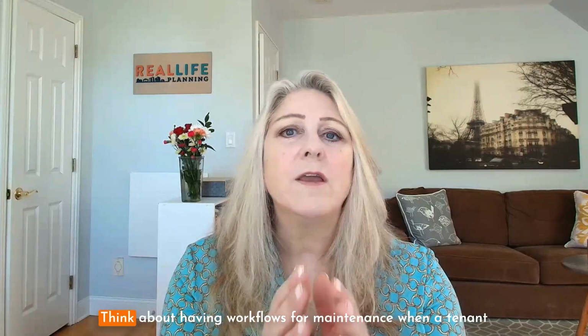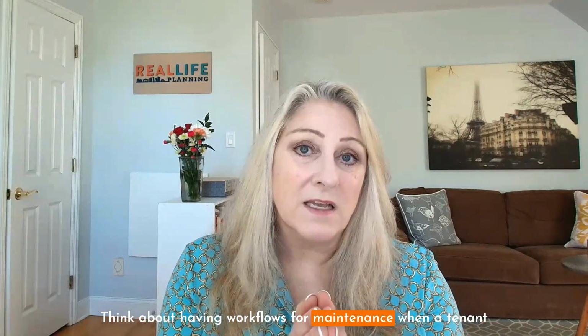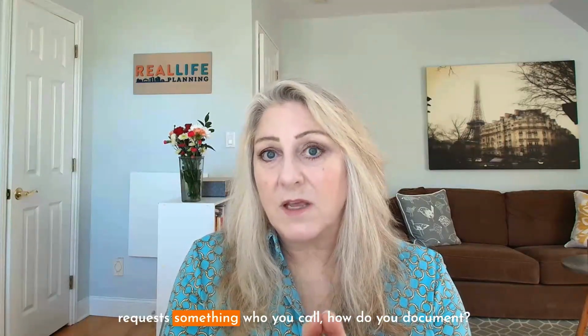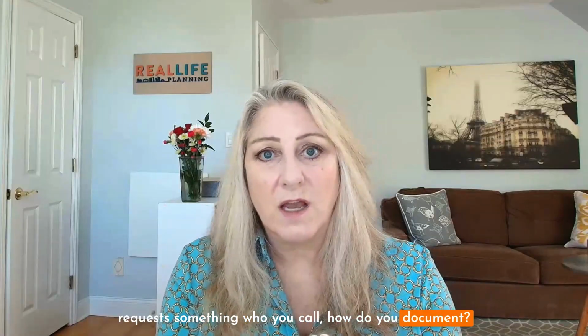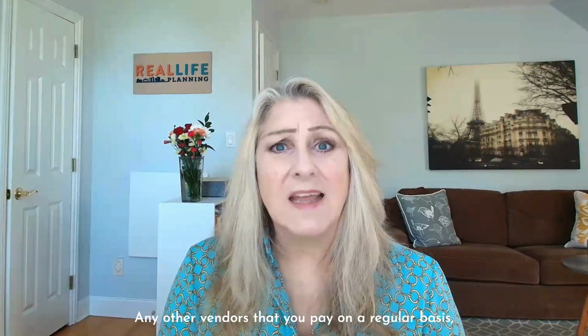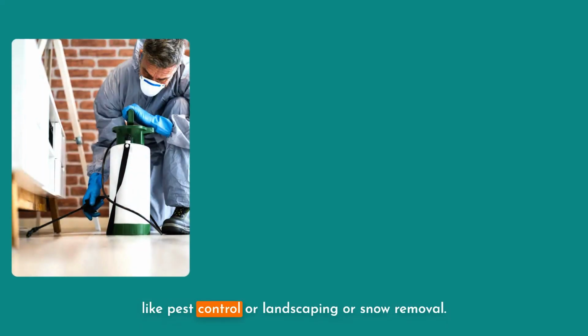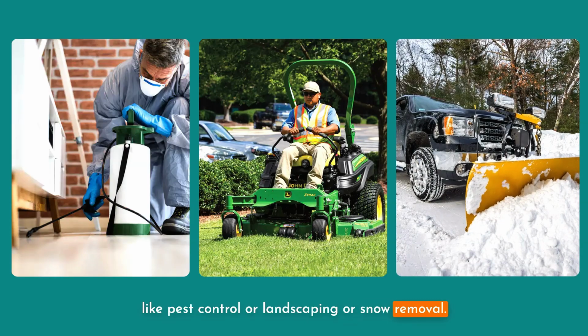Think about having workflows for maintenance. When a tenant requests something, who do you call? How do you document? Do you take competing bids, etc.? Think about workflows for financial tasks like paying bills, paying the mortgage and the property taxes and the insurance, any other vendors that you pay on a regular basis, like pest control or landscaping or snow removal. So just think about writing everything down.